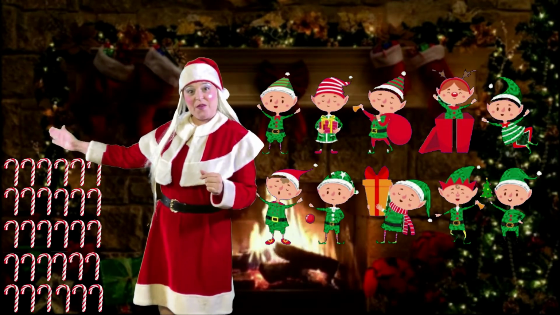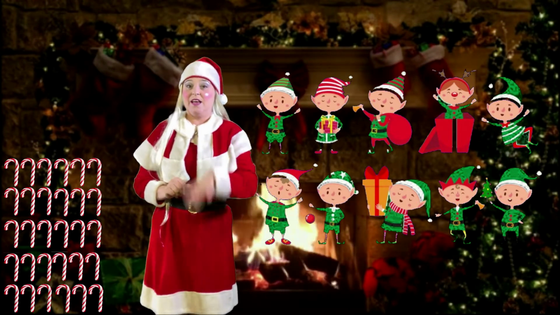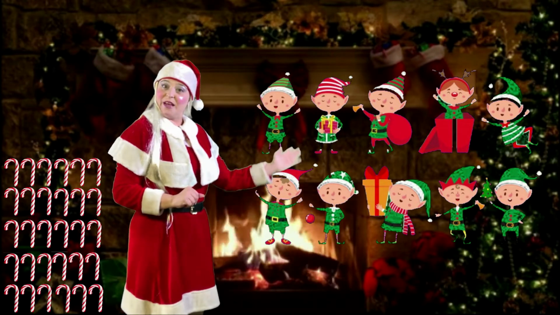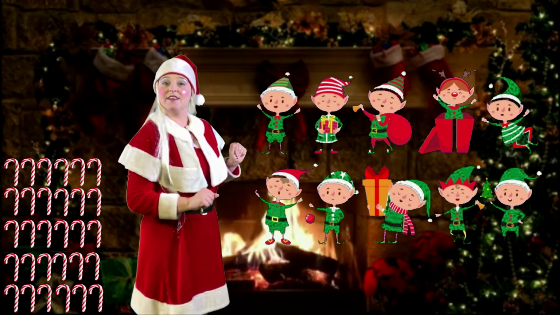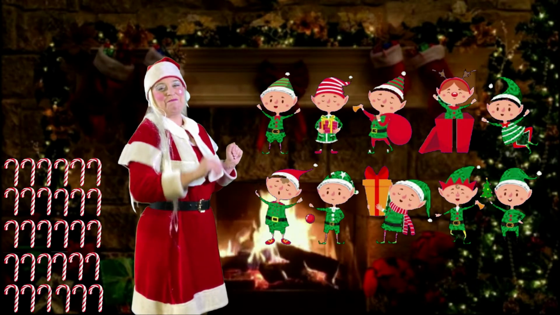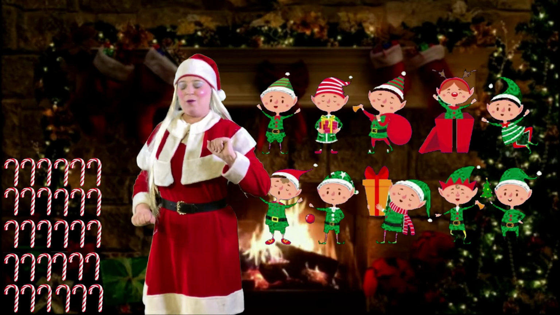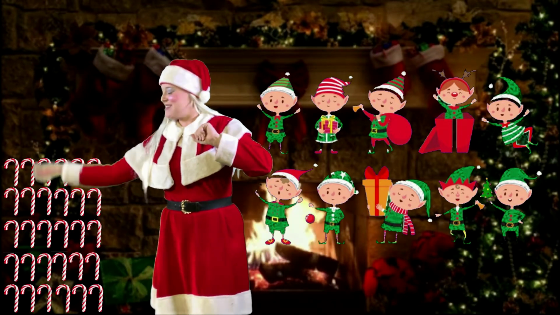We start with the number of sweets. Remember, we have 30 sweets. And we're dividing them between 10 elves. Excellent work. Here we go. Let's share those sweets.